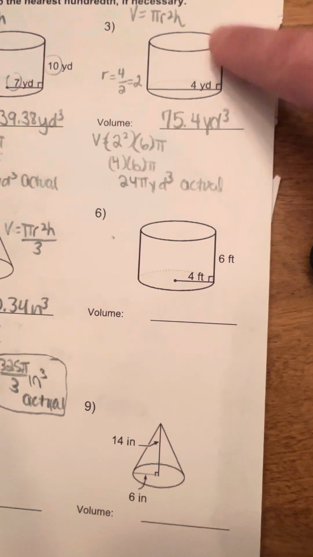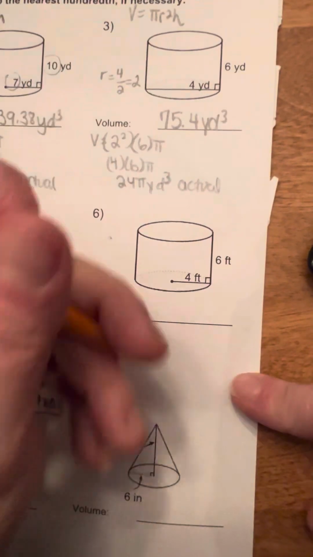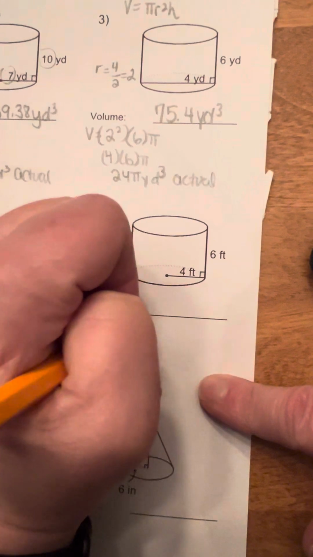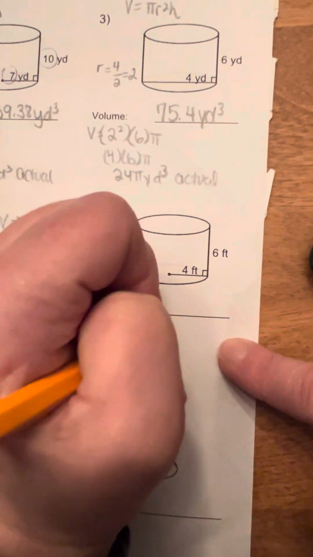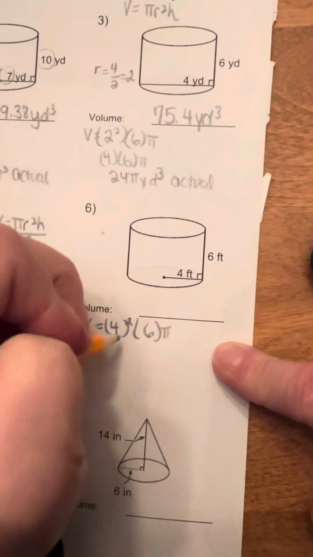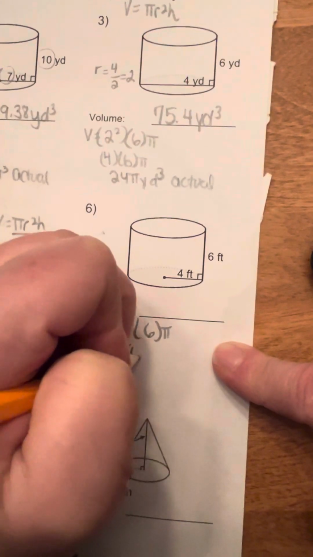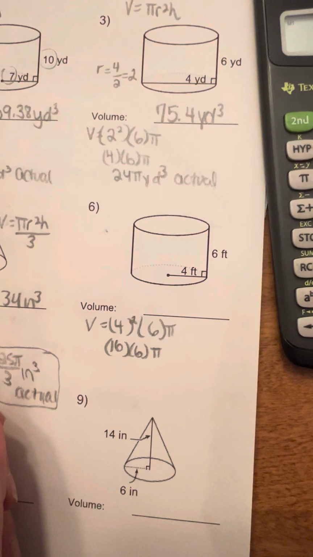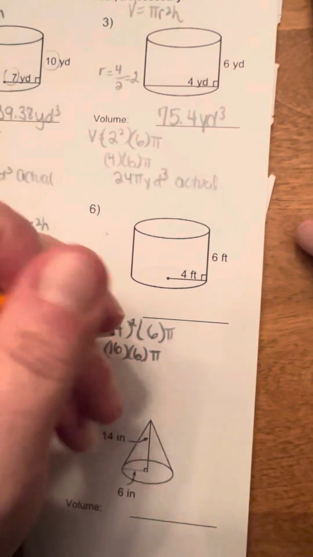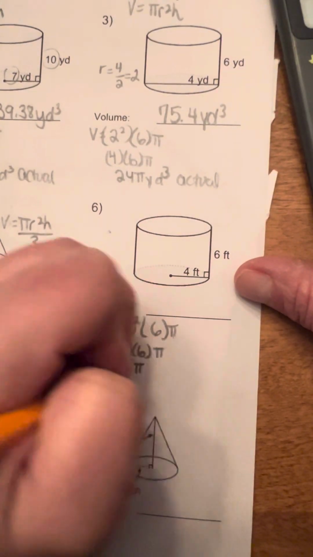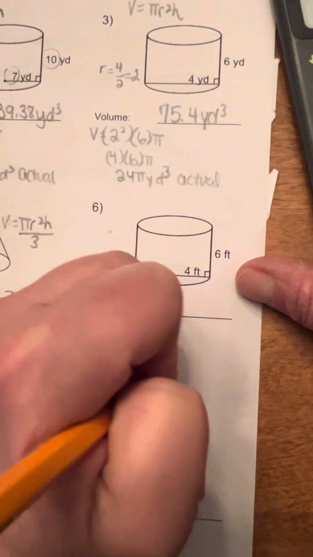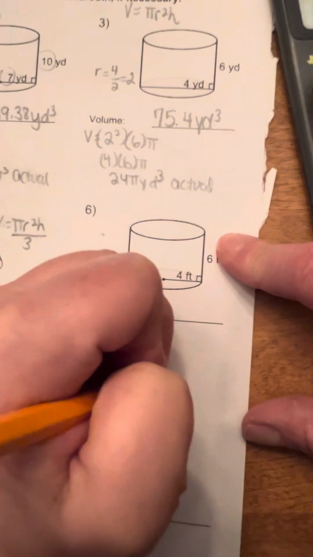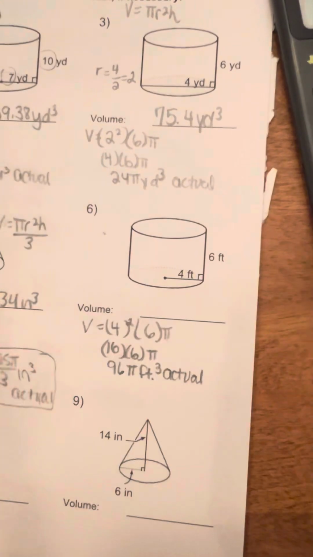This one, we're using the same formula. We have a radius this time, so we're gonna plug that in. So our volume is gonna be equal to our radius squared times our height, which is 6, times pi. 4 times 4 is 16, times 6, which is 96. Oops, sorry. And that would be in feet cubed. This is our actual answer, so this is without any decimals. This is in terms of pi.